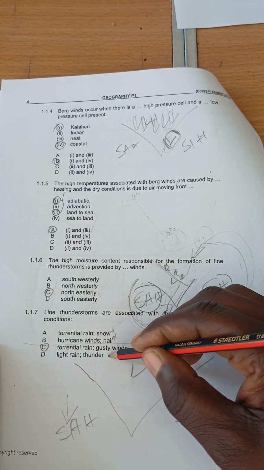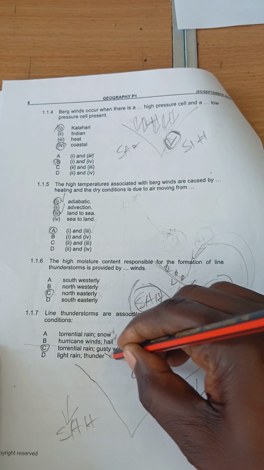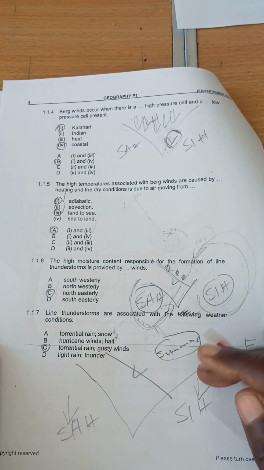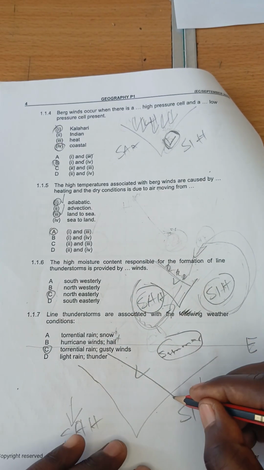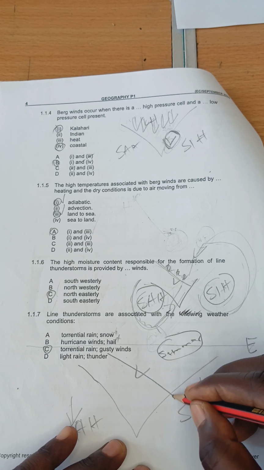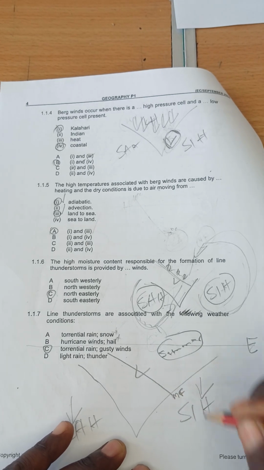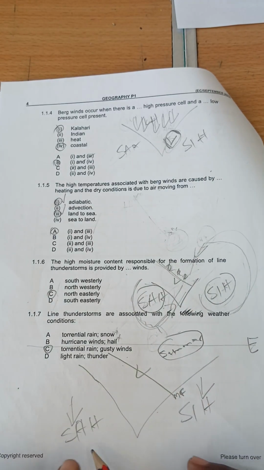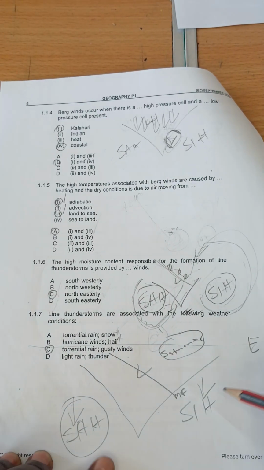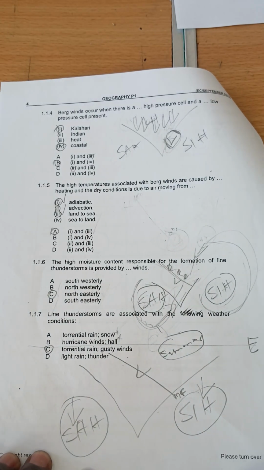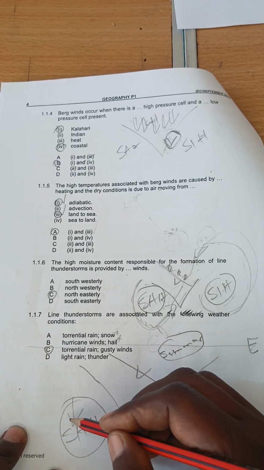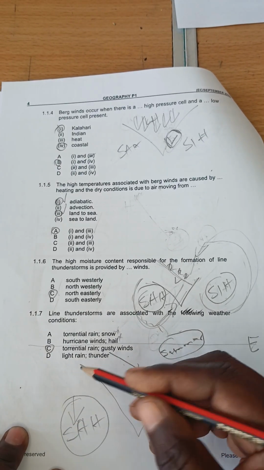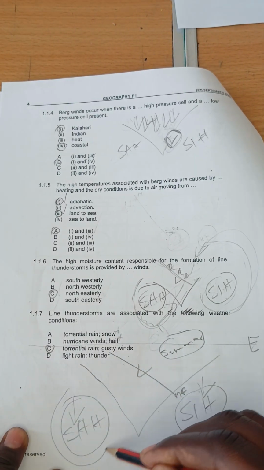So in the interior where we have got low pressure, we have got what we call the moisture front, MF, okay? So what is happening now is from the South Atlantic high and the South Indian high, remember in the southern hemisphere, anticyclone winds move in an anti-clockwise direction.